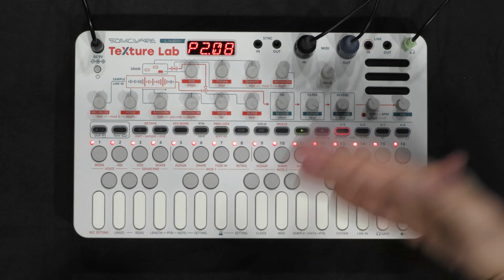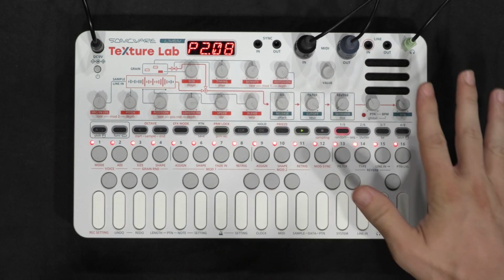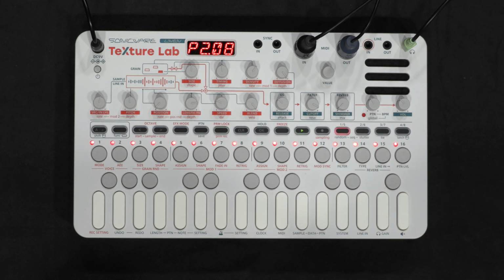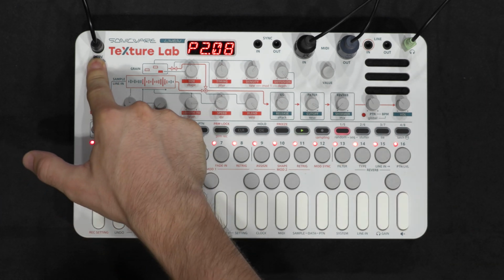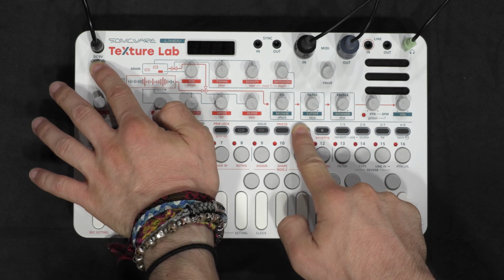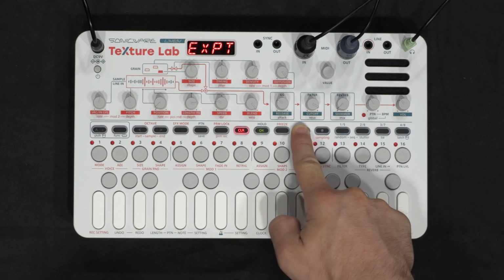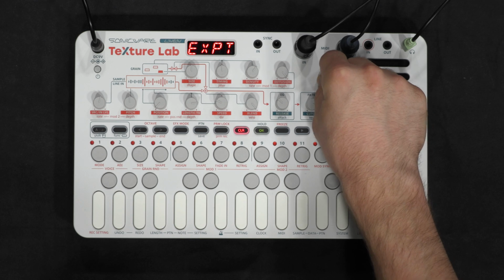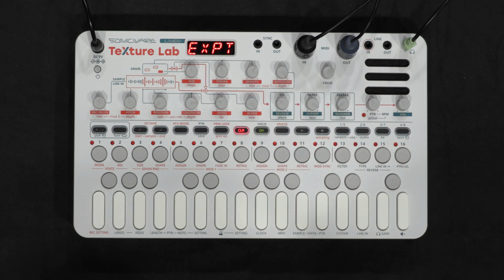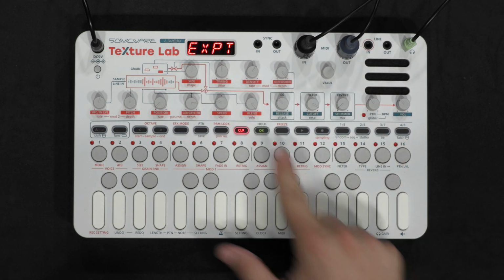And if you want to export all the patterns all at once from the Texture Lab, that's also something you can do. To do that, you need to turn off the Texture Lab and then turn it on again while holding the play button. You can turn the value knob until you see EXP for export, prepare MIDI-OX to receive data, and then press OK.